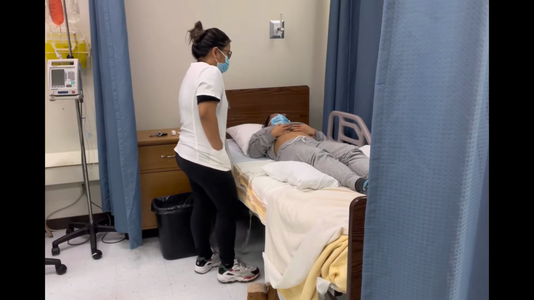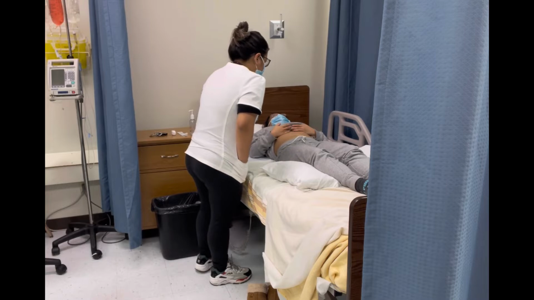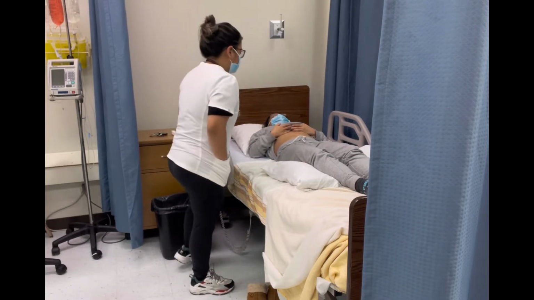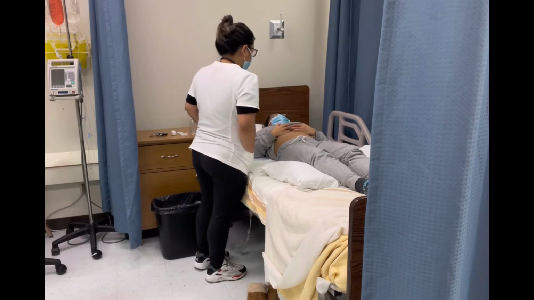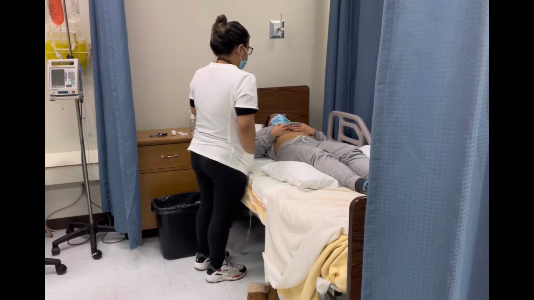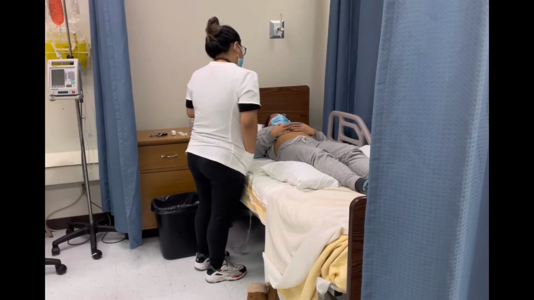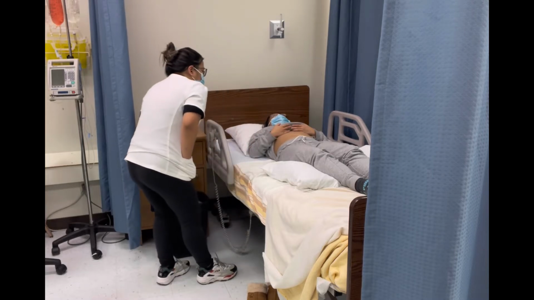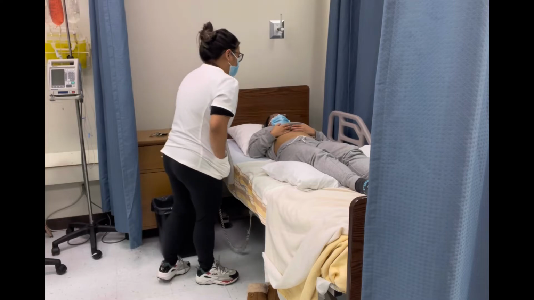So next is I'll be inspecting your contour. So I can see that your contour is flat and it is symmetric and bilaterally equal. So there's no signs of redness as well, no signs of jaundice. That's good. There's no protuberant or distension as well.